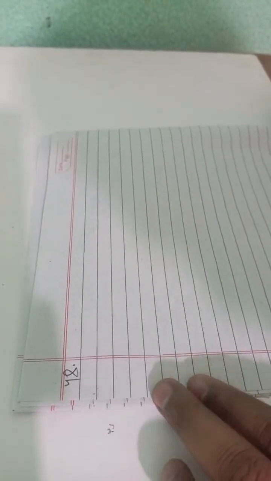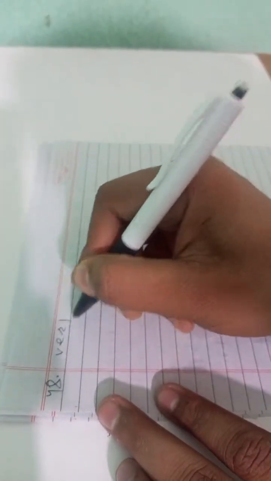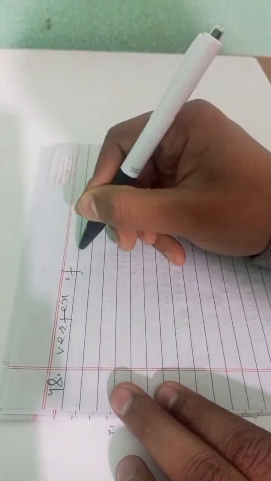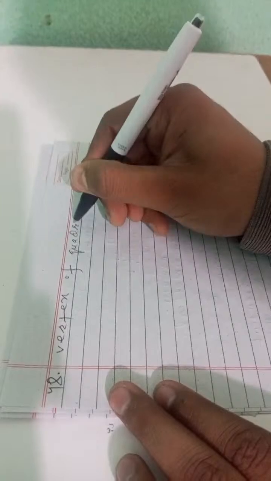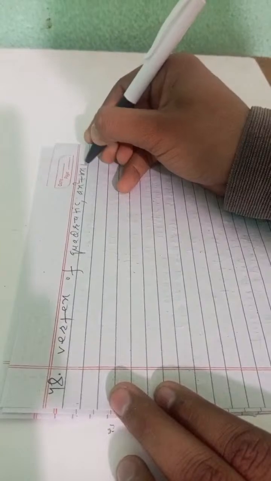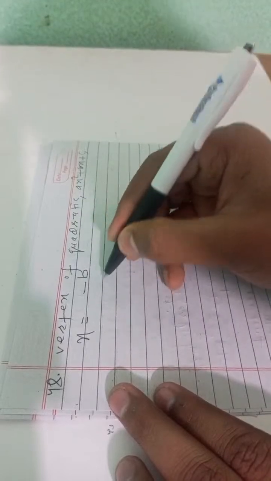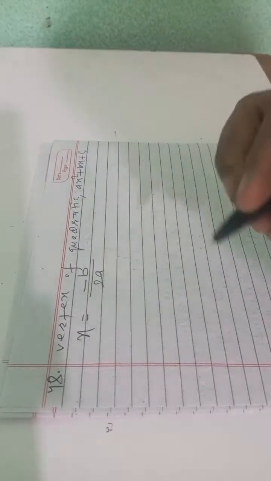Suppose I will give another trick, number 48 formula: vertex of quadratic. For ax square plus bx plus c, x is equal to minus b by 2a. That is the vertex of quadratic.